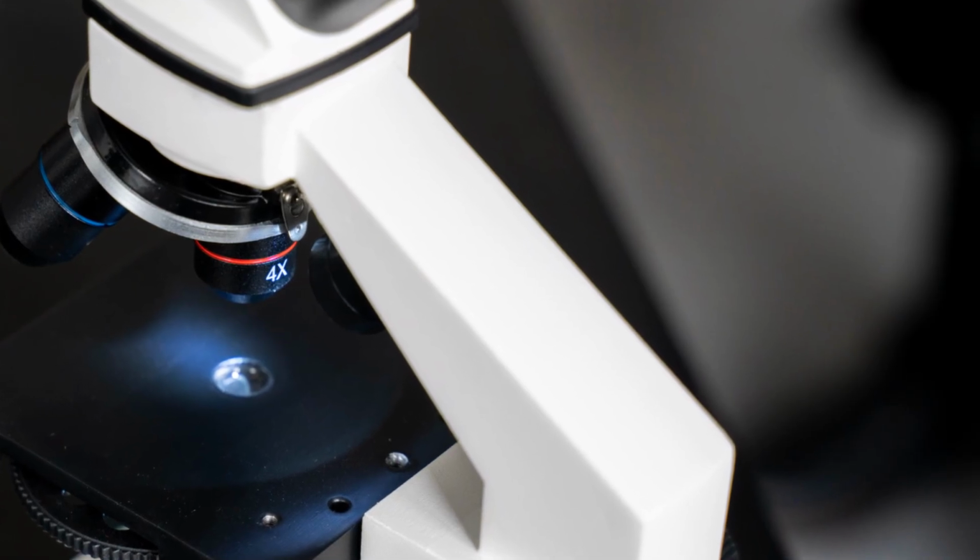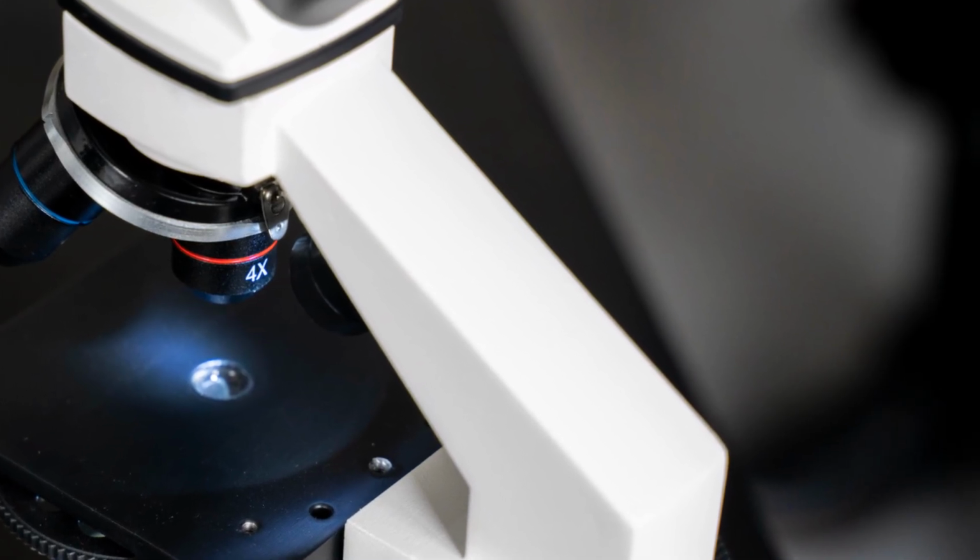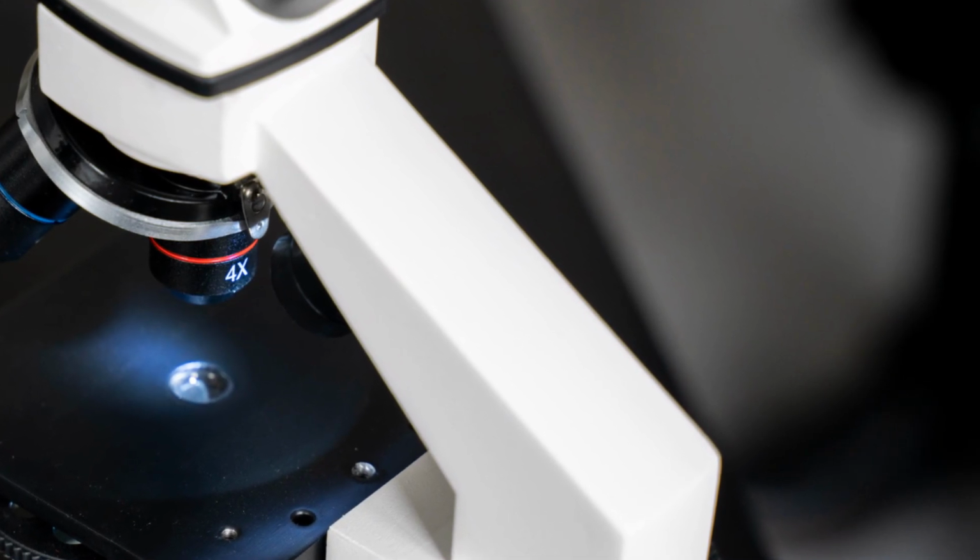There are even attachments that can turn a regular smartphone into a surprisingly powerful microscope. These innovations are putting the power of seeing the unseen into more hands than ever before, democratizing science and enabling new discoveries in classrooms, clinics, and communities around the world. These modern marvels continue to expand our vision, promising even more incredible discoveries to come.